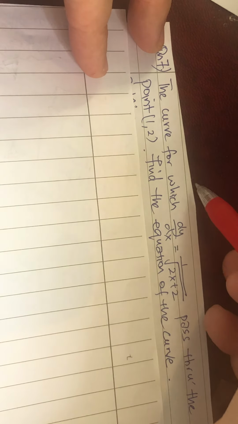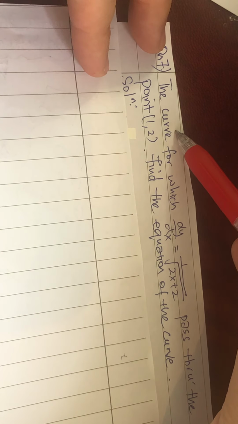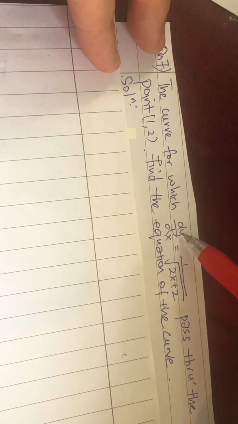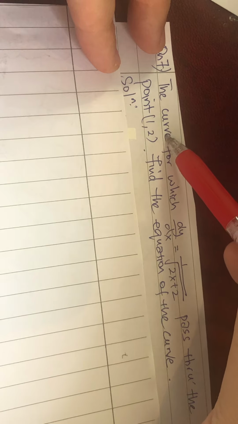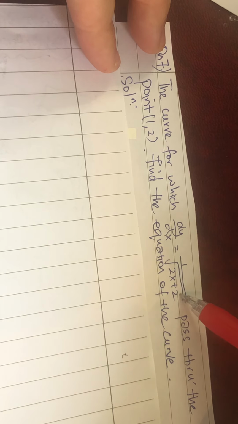Because they bring in some Sec 2 work, which some of you might have forgotten. Okay, you read this question. The curve for which dy/dx equals this. That means, the curve, do we know the equation? We don't know, but we know the gradient function of the curve is this one.